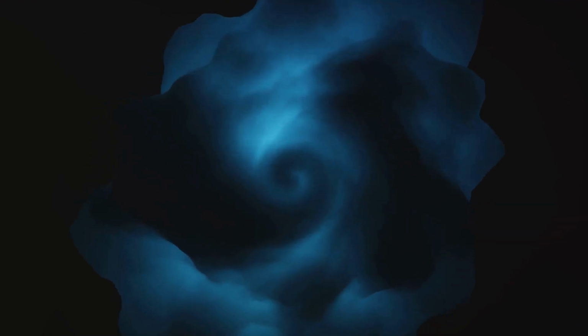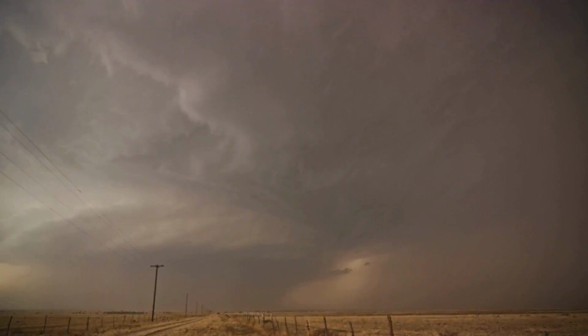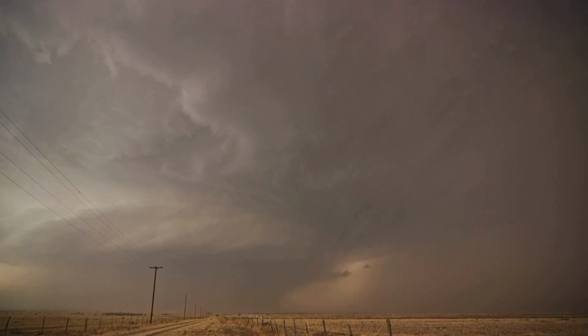The constant clash between the rising updrafts and the descending downdrafts creates a vortex of rotating air, a sort of spinning column that reaches from the thunderstorm down towards the ground. This spinning column, ladies and gentlemen, is the embryo of a tornado. However, this spinning column alone does not a tornado make.